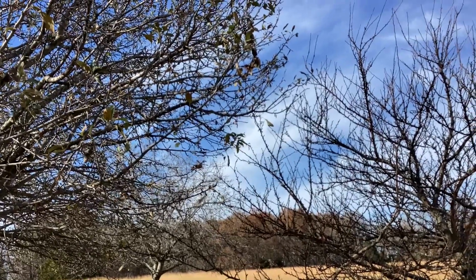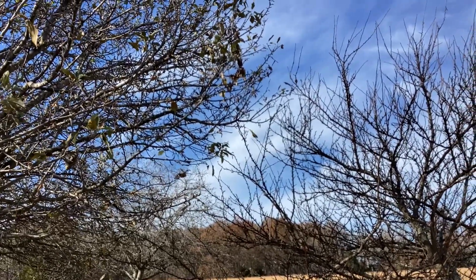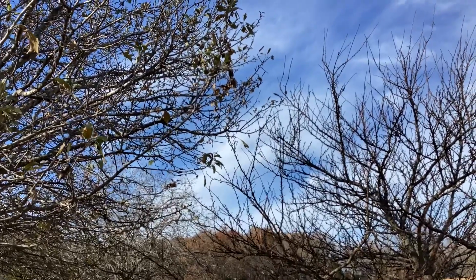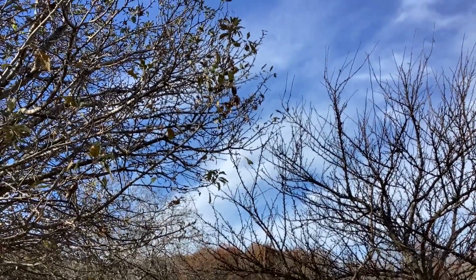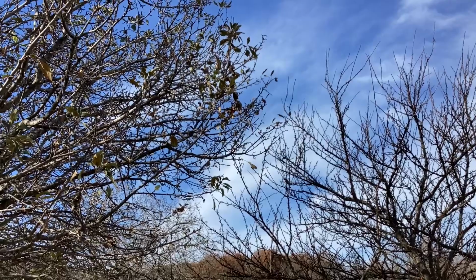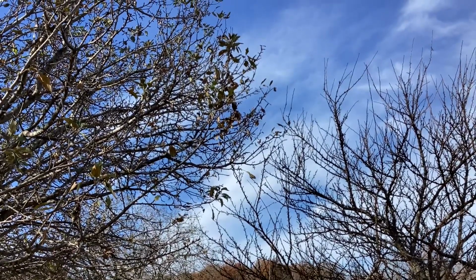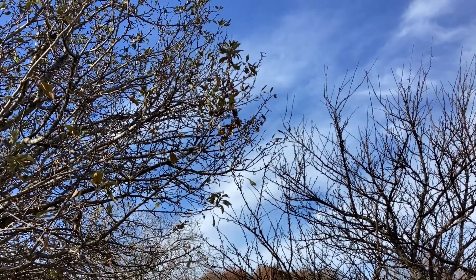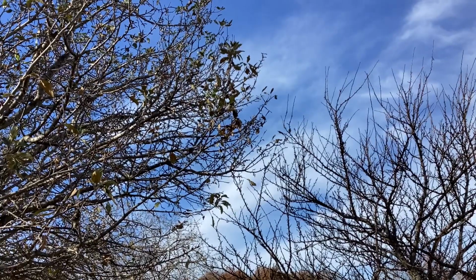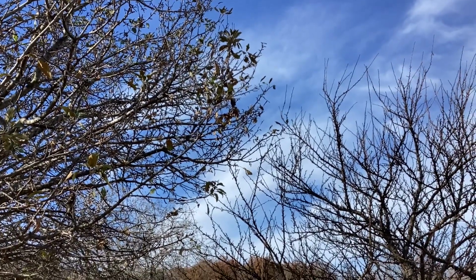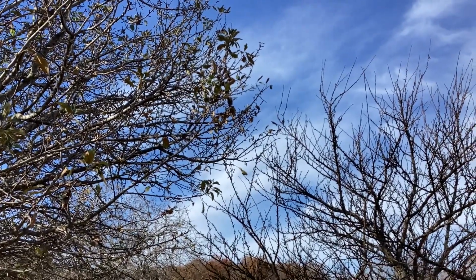So we will correct this problem by topping off the ends of those branches, giving them what we call a header cut. All right, guys, we've got 5 problems identified. So we're going to go ahead and go on in and take a look at our tools and see what we can start doing with them.